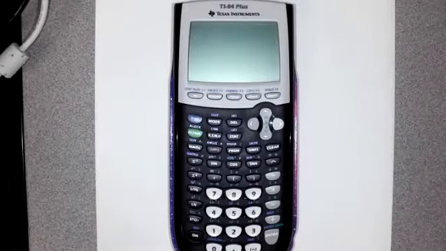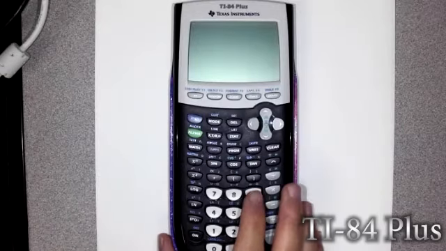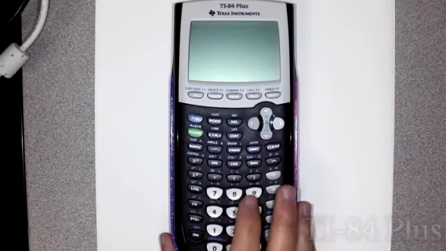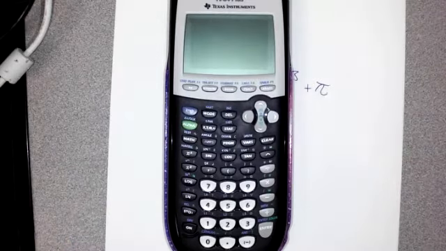So today I'll be using the TI-84 Plus, and this is usually the one your instructor requires. Now, some courses here at Lakeland will require you to know how to graph equations. Usually they'll go over it with you in the course, but just in case.